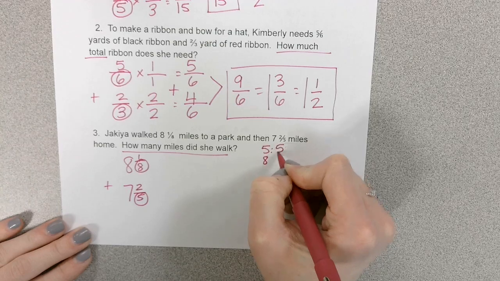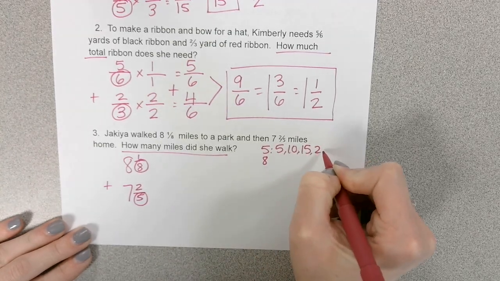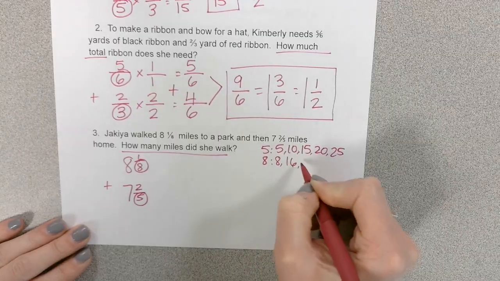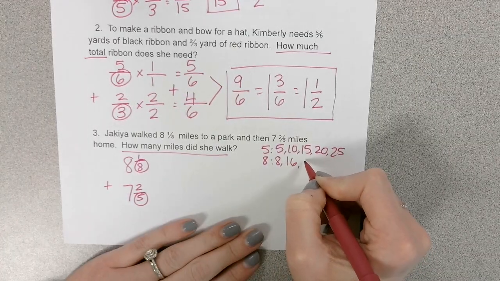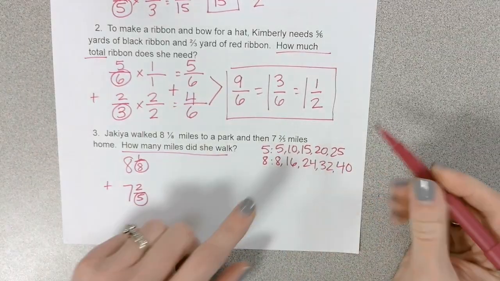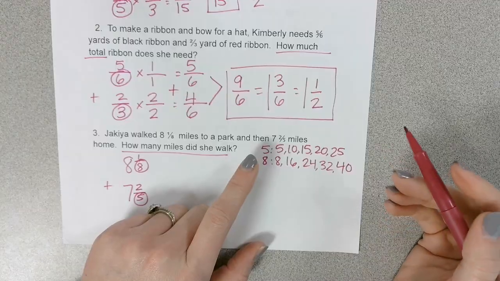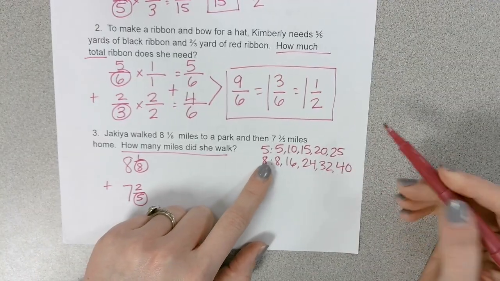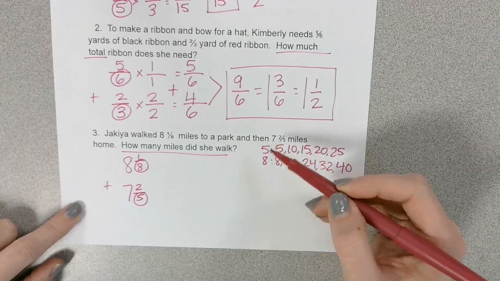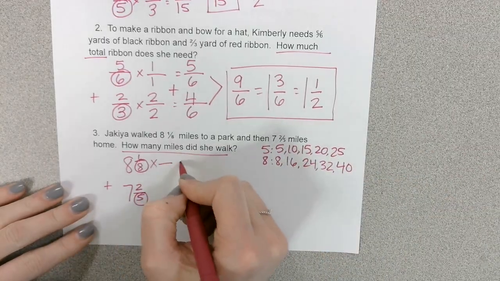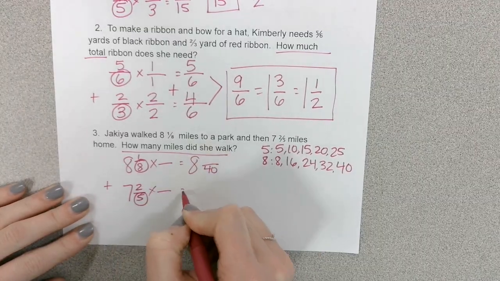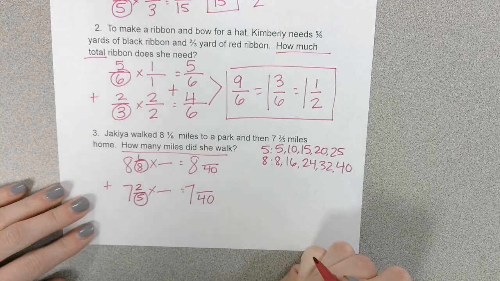5 and 8. So 5, 10, 15, 20, 25. For 8, we have 8, 16, 24, 32, 40. I don't see anything the same right now, and I'm not going to list any more multiples. If you get to this point and you don't see anything in common, just multiply the denominators. 5 times 8, because you know that will be common, okay? Multiply by something to get a mixed number with a denominator of 40.